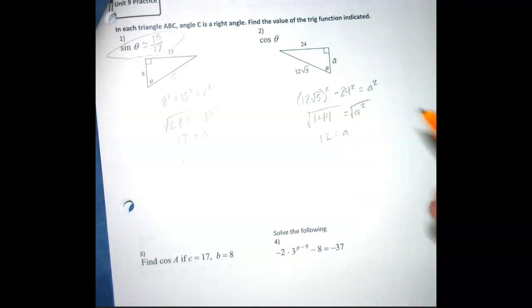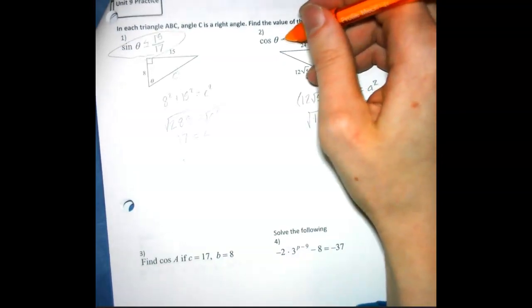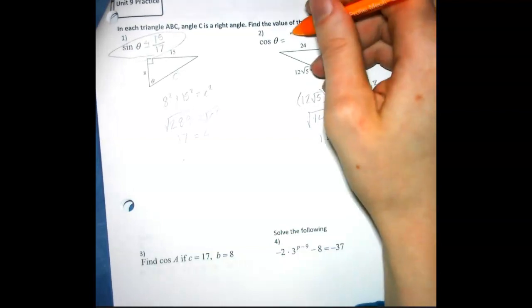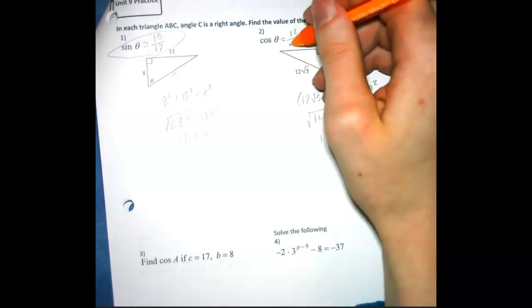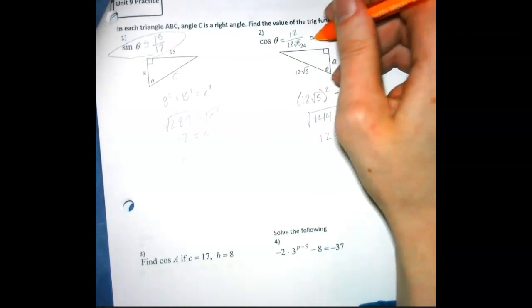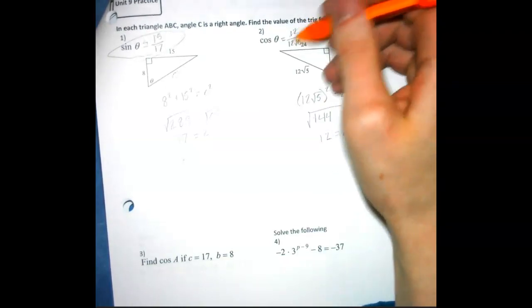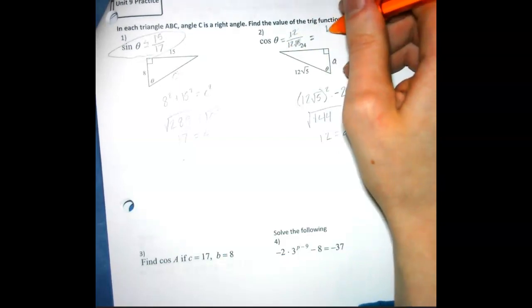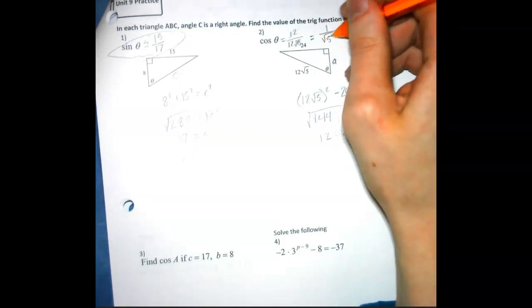Now we need to find cosine, so we'll say the adjacent side, which is 12, over the hypotenuse, which is 12 root 5. When we simplify that, because we have a 12 at the top and bottom, we'll have 1 over root 5.